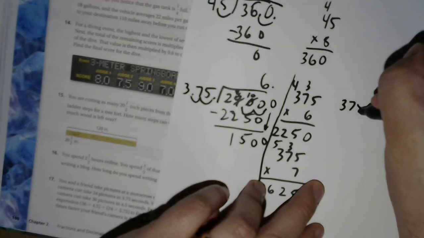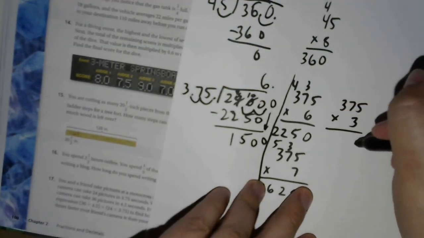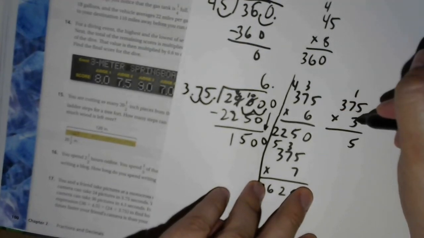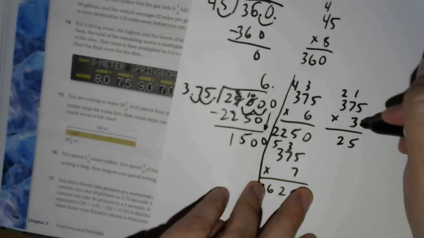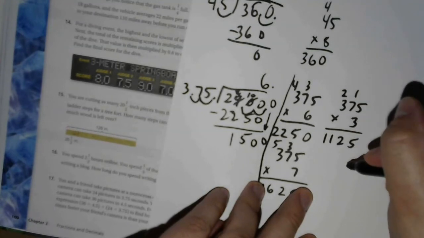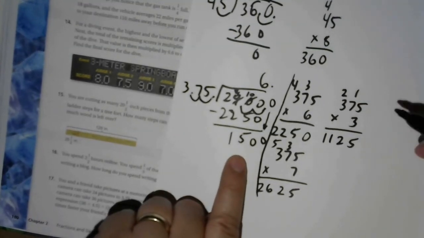Okay, so 375 times 3. 5 times 3 is 15. 3 times 7 is 21 plus 1 is 22. 3 times 3 is 9 plus 2 is 11. I get 1125. Maybe another one.